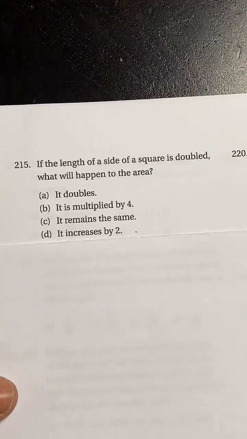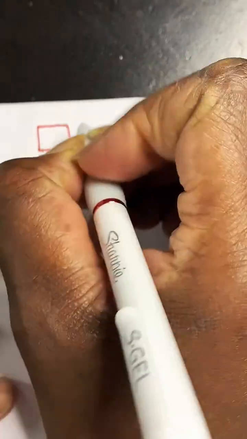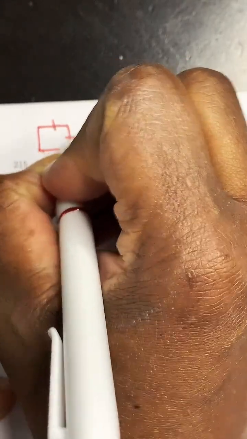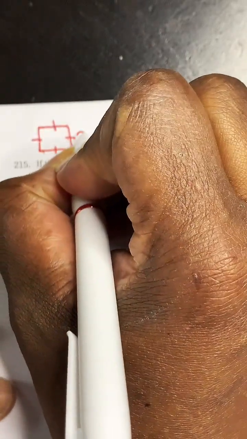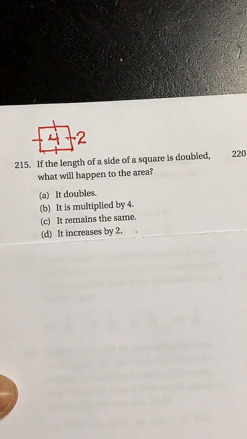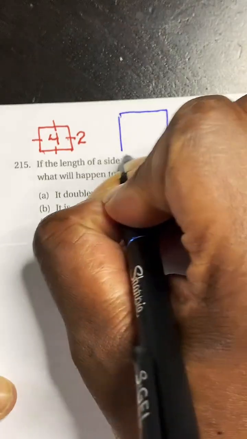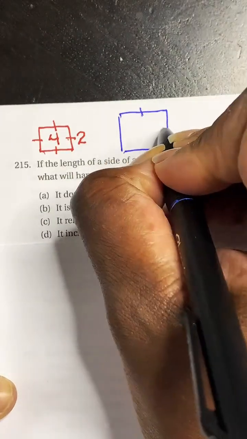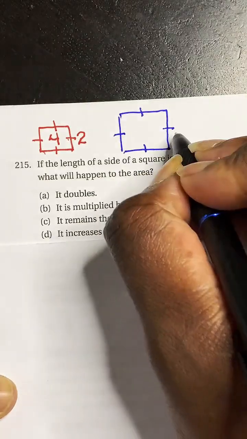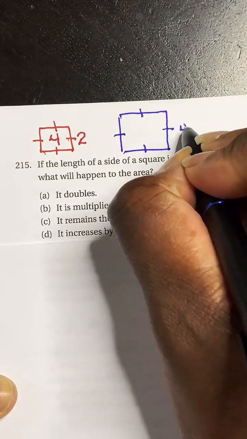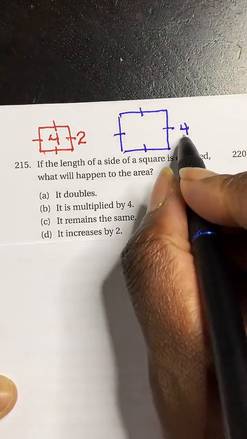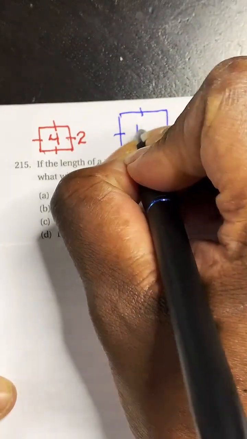Easiest way for me to explain this is actually draw a picture. So let's say we have a square. Let's pretend that is an actual square, and let's say all 4 of the sides are 2's. The area of this square is going to be 2 times 2, which gives me 4. Now, if I were to double, just pretend, because I only have so much space. Again, all the sides are going to be congruent. And if I doubled the side, that means this will be a 4, right? So 4 times 4 is 16.